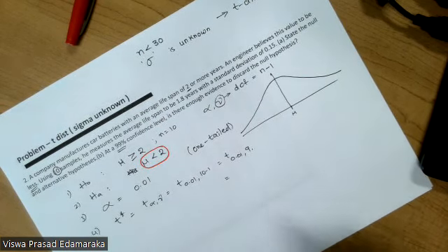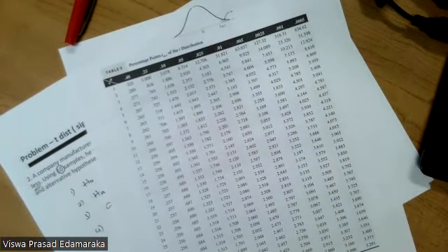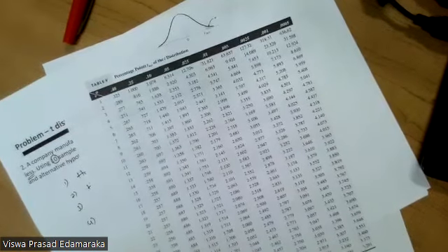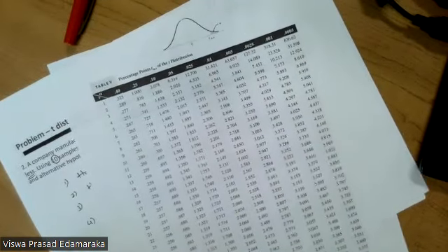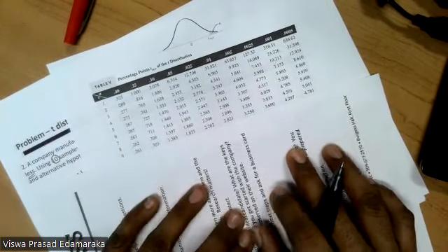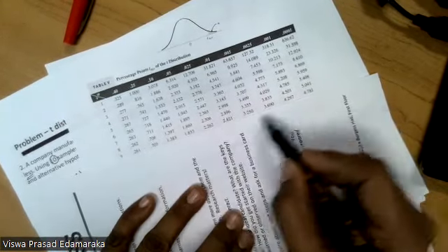From the T distribution table, this is the 9 degrees of freedom line.